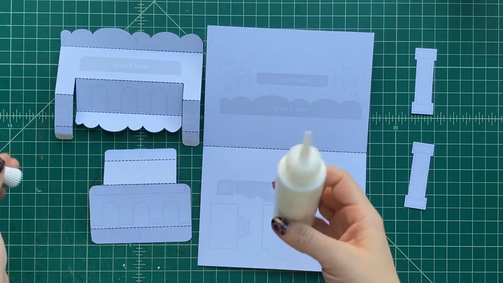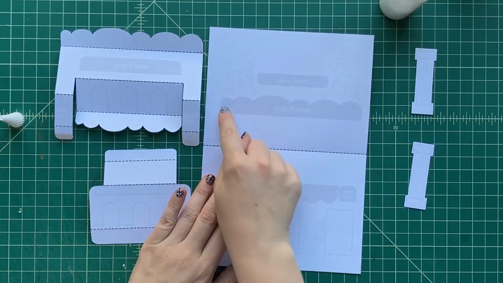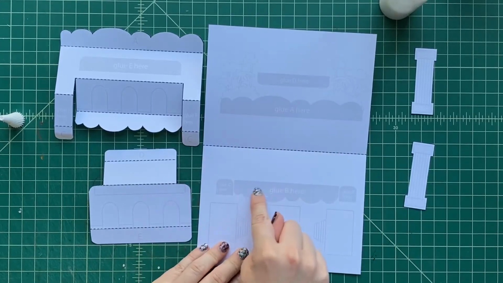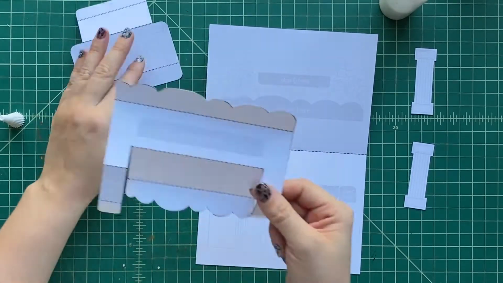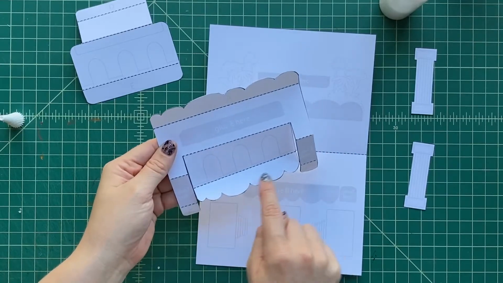We're going to assemble it using some just regular craft glue. You can use white craft glue. You can use any color craft glue. I can't even say it. Glue. It's craft glue.